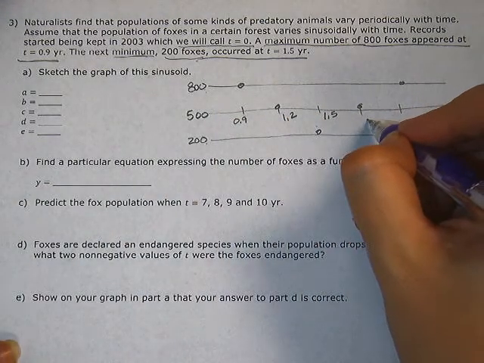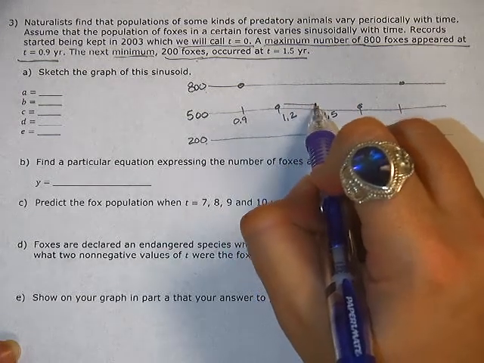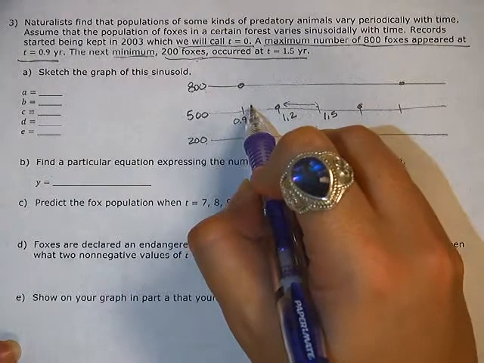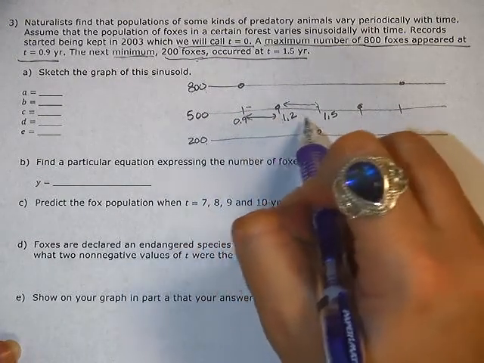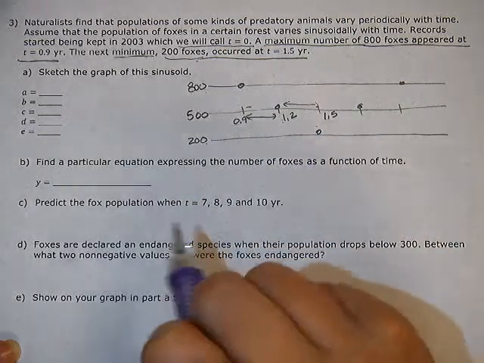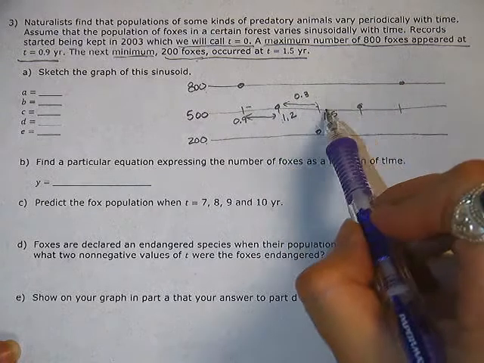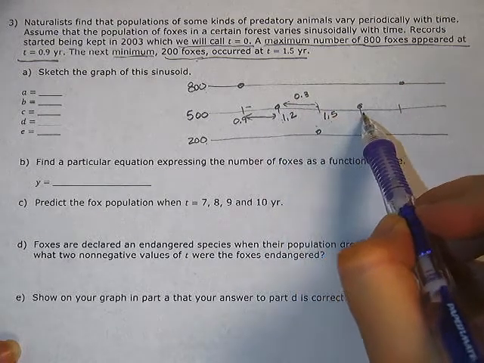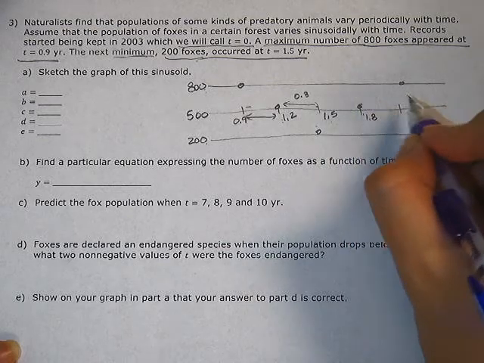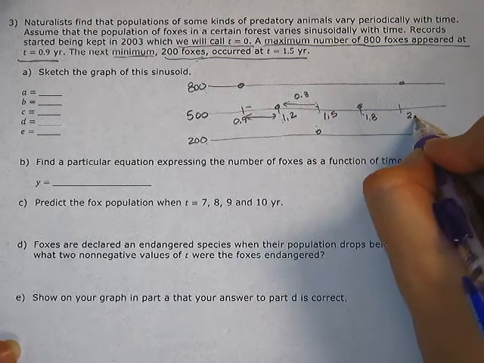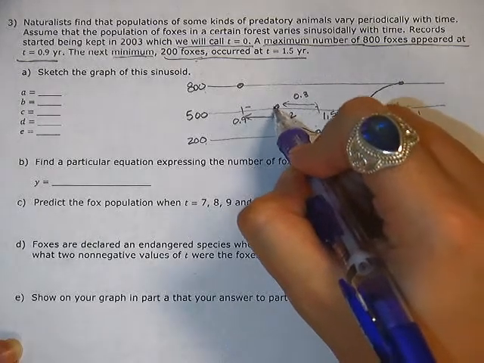To find these other two numbers over here, I would need to know how far it is from one of these to the next. No matter if I'm looking at this one or this one, I can just subtract them, and what I find is 0.3. So from here to here, I add 0.3. Well, that's 1.8. And if I add another 0.3, this one becomes 2.1. And I'm also going to go ahead and draw in my curve here.